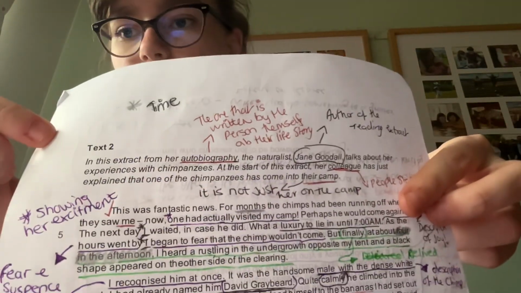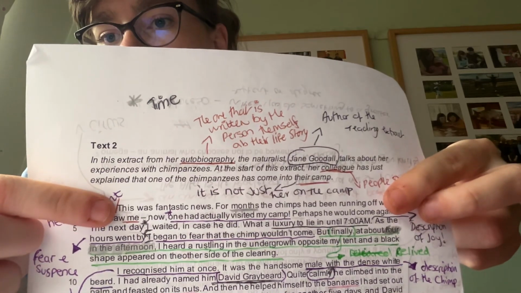So focus is basically what the text is about. For one of the texts, I wrote, the opening starts with, "This is fantastic." That was from text 2. If you look at the first line, "This was fantastic news." So this creates suspense by revealing what was fantastic and keeping us in suspense and pulling us in.